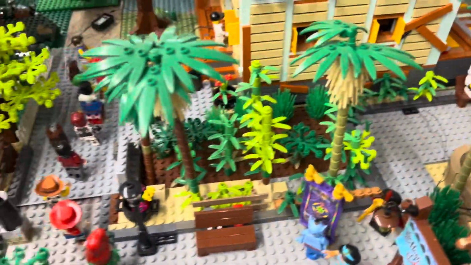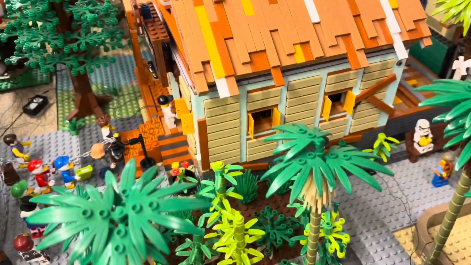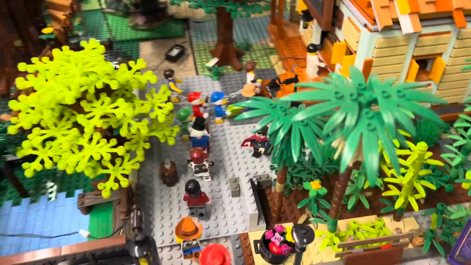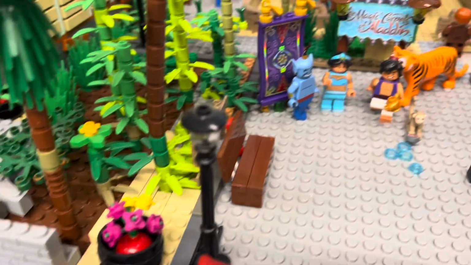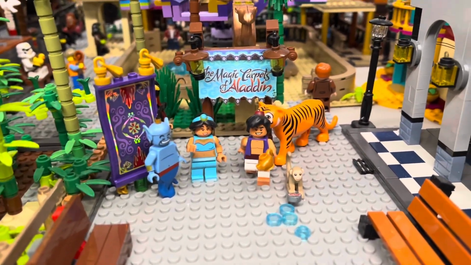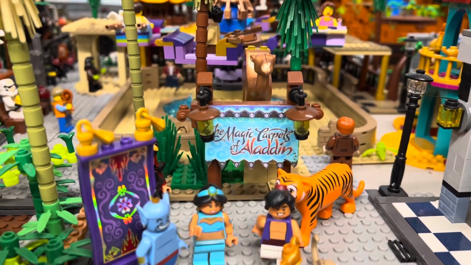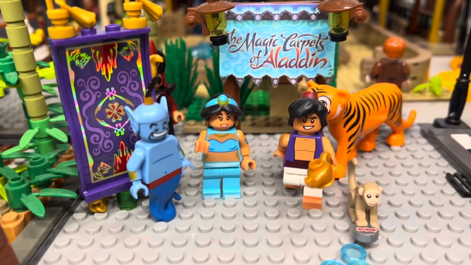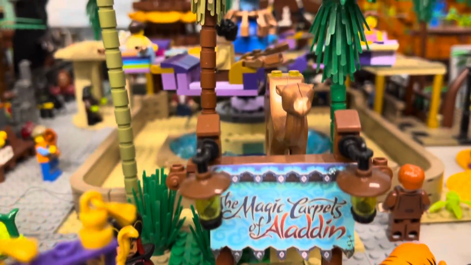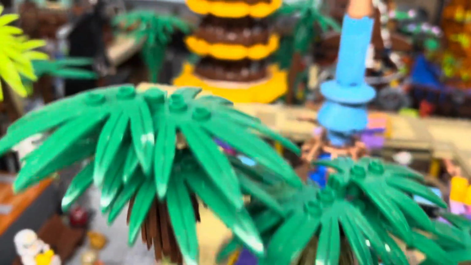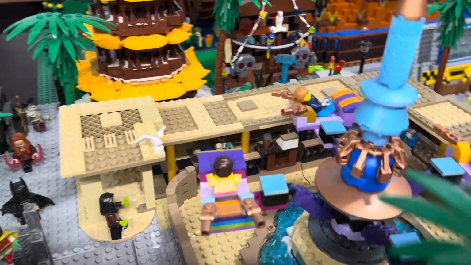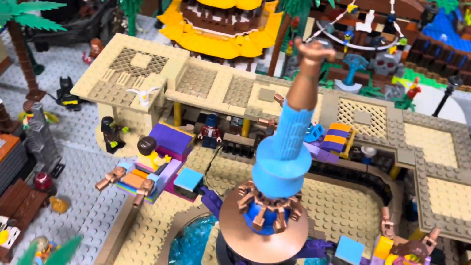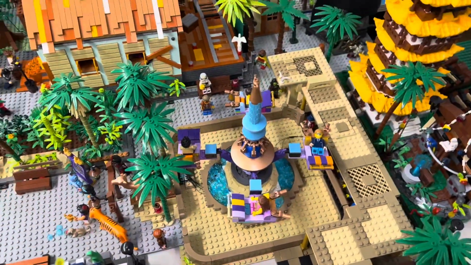And then around to the front here, let me move this tree so we can get a good view here. As we come around into the front, you guys can see the sign. Turned out really well. Here's a good view of the whole crew there. And the camel. And you can kind of see it from another angle here, coming around to the ride. So that is the Magic Carpet Rides of Aladdin.